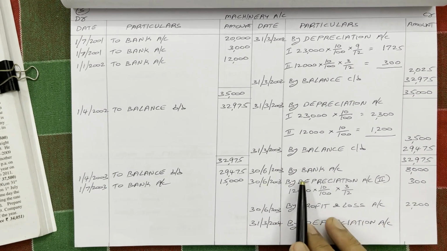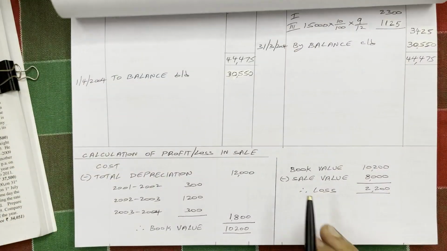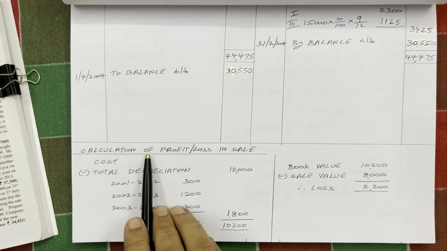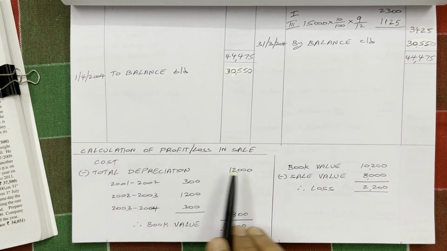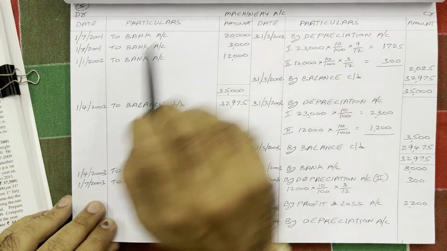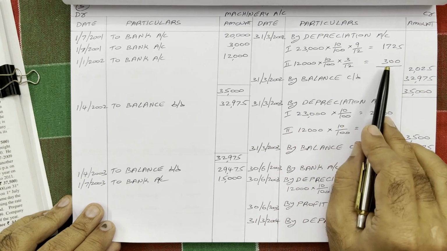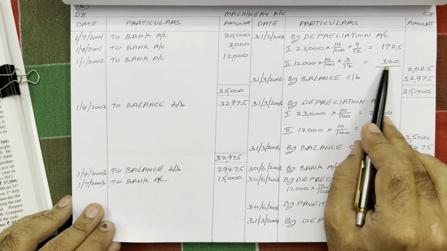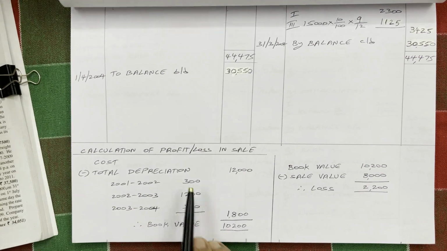Now in this sale, we may get a profit or loss. That we have to calculate in working notes. See here, calculation of profit or loss in sale. Second asset cost is 12,000 minus total depreciation. First year is 2001, 2002. Second asset depreciation in inner column it is available 300. Take that value 2001, 2002, 300.